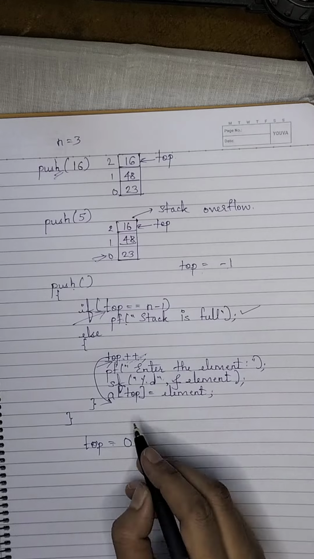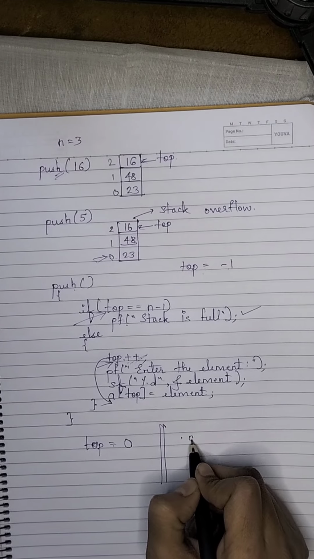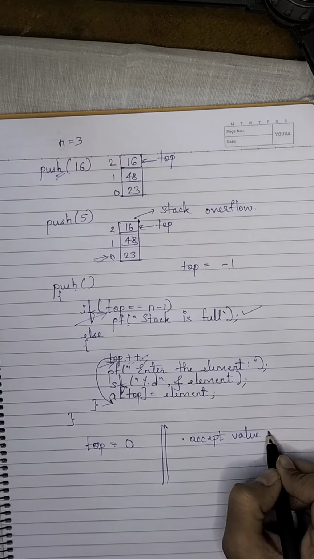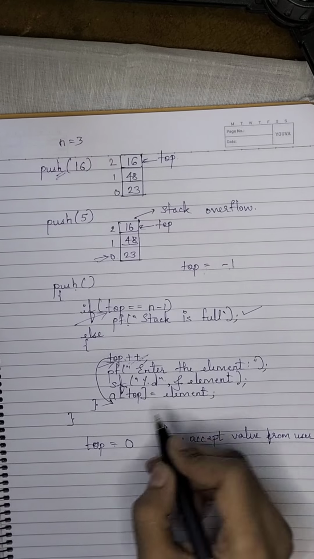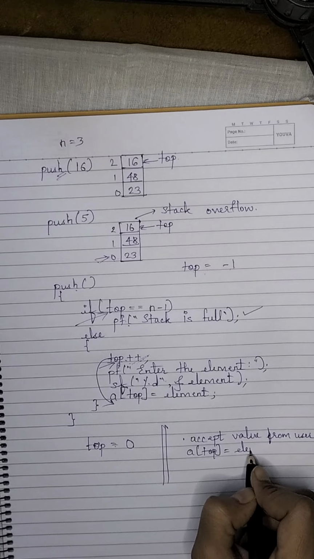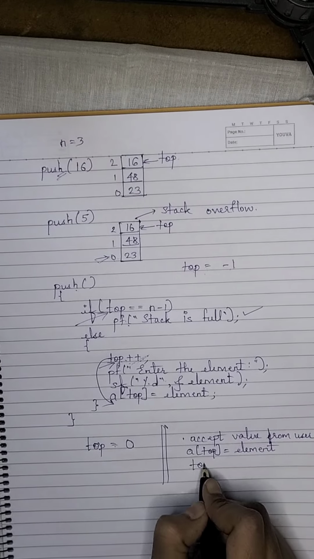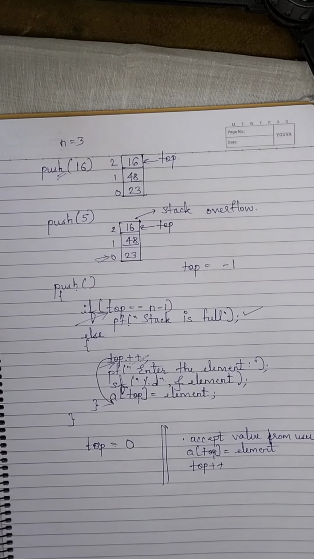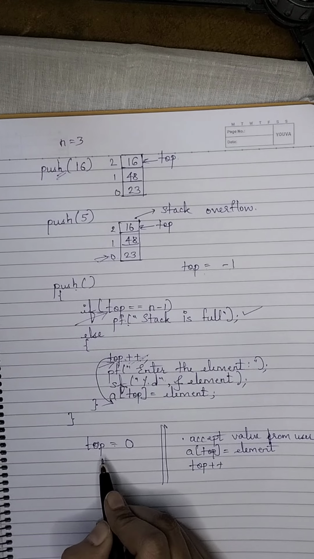So for that firstly what is to be done? Accept value from the user, assign it to the position where top is pointing in the stack array, and now increment top by 1. So these will be the steps to be followed if you are taking top equal to 0.